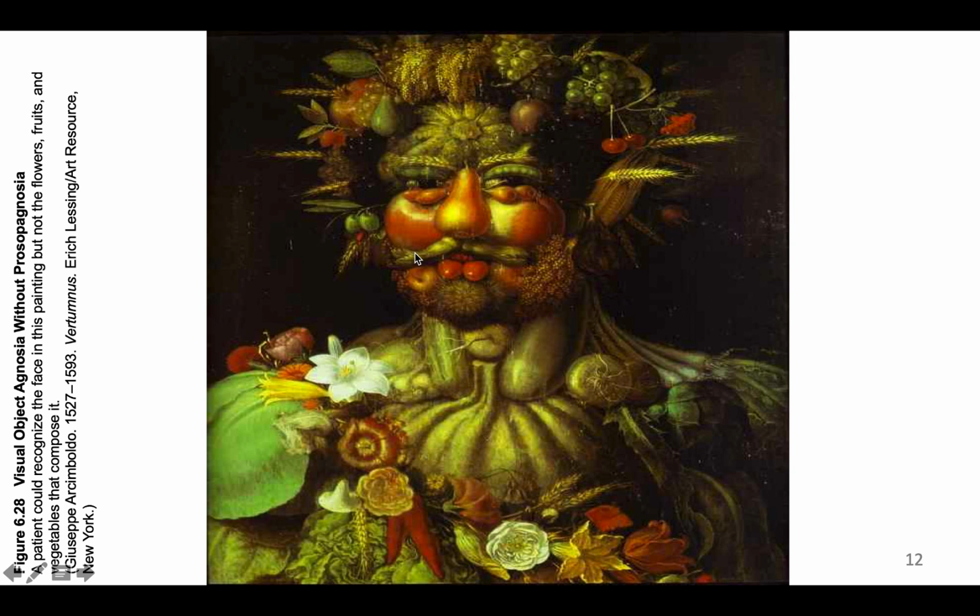If you have prosopagnosia, that's not the same as apperceptive visual agnosia. So if you have prosopagnosia, you would still see a pear and a flower and whatever other fruits and vegetables these are made out of, but you would not see a face.